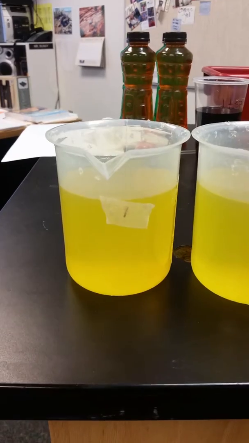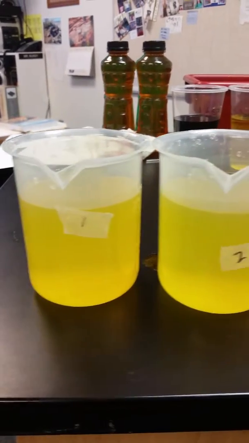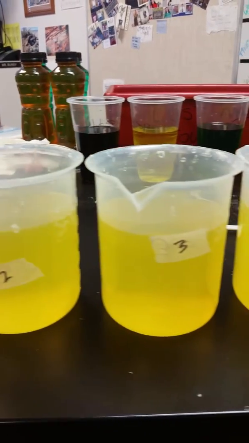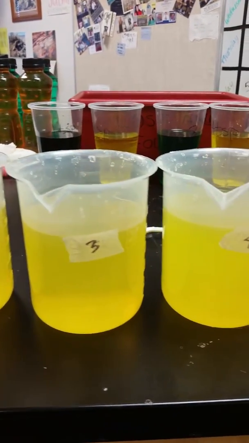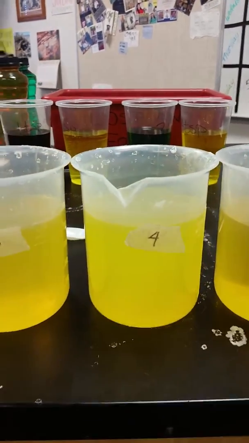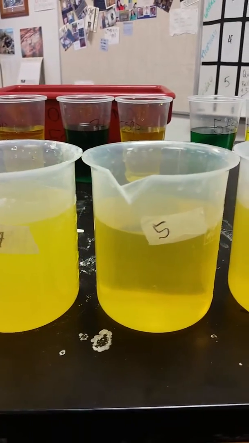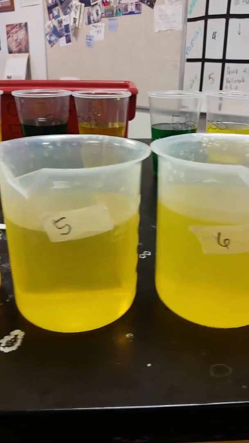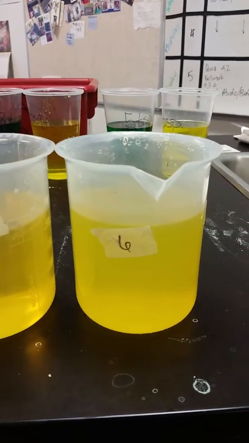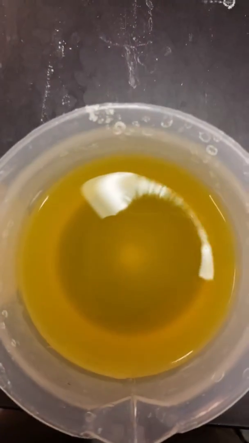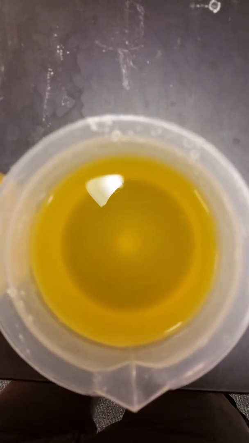For the second part of the lab, we have 6 different plastic beakers, numbered 1 through 6. If you need to, you can pause this at any point and look at each one of these different samples. You're going to try to identify, this is number 6 right here, by looking inside of them.